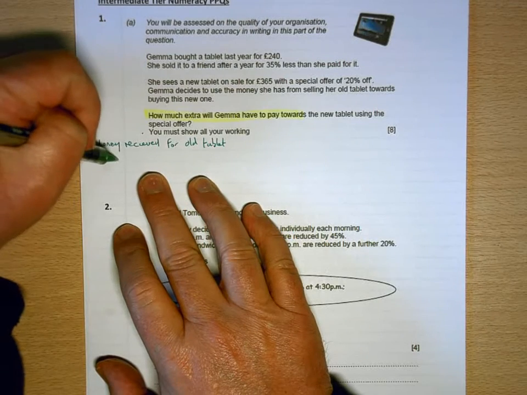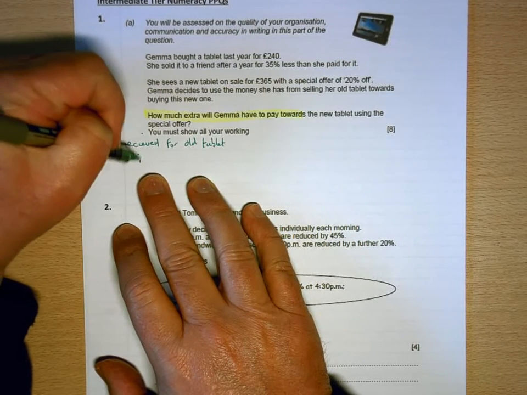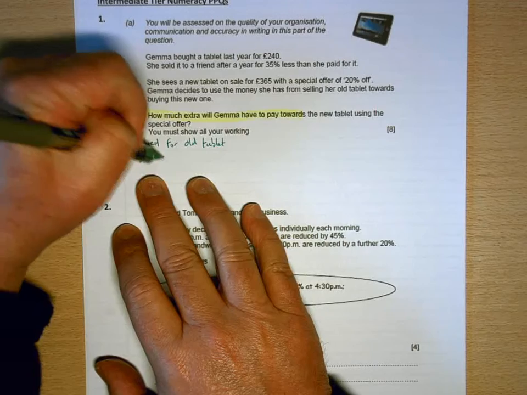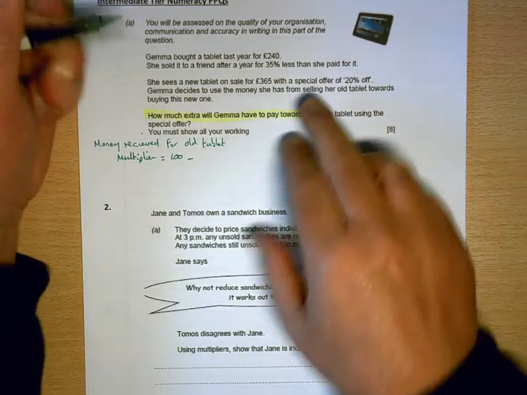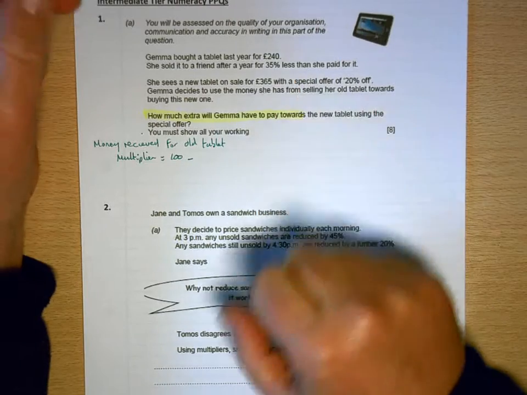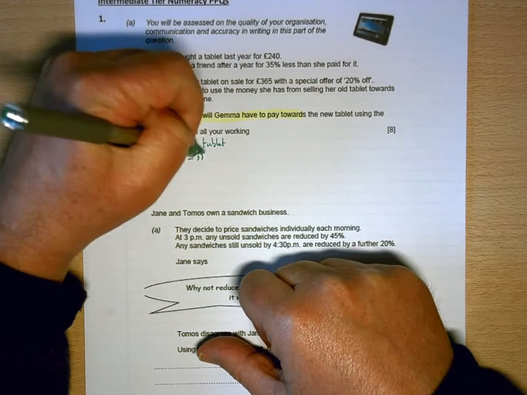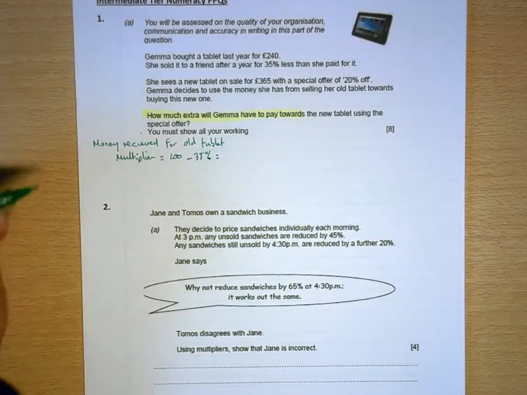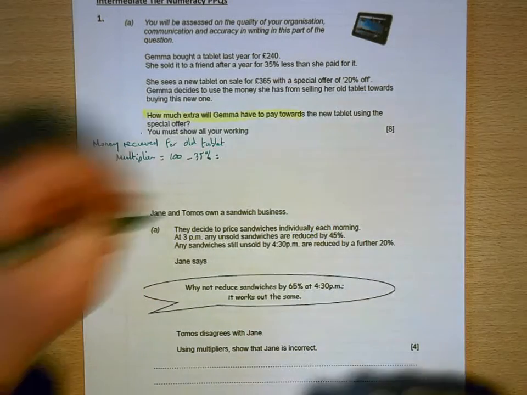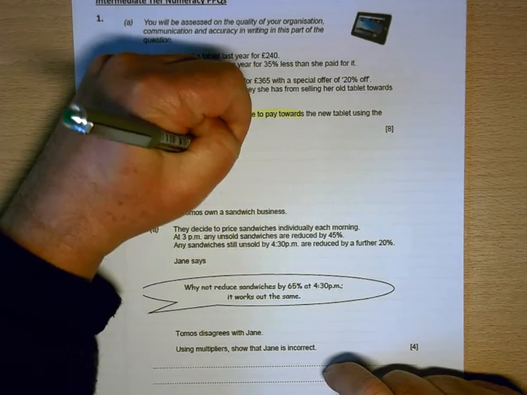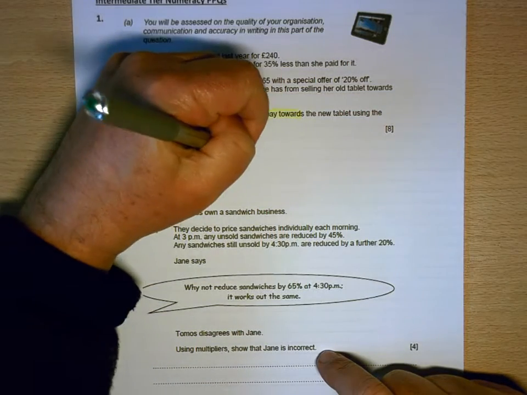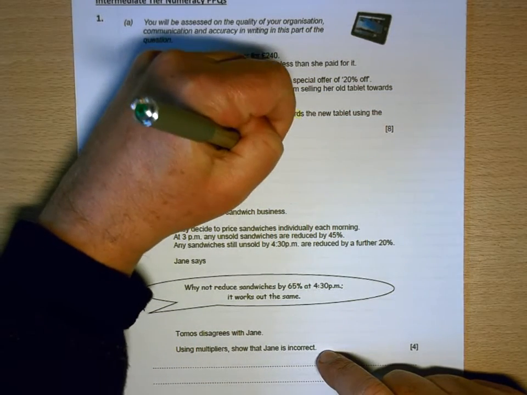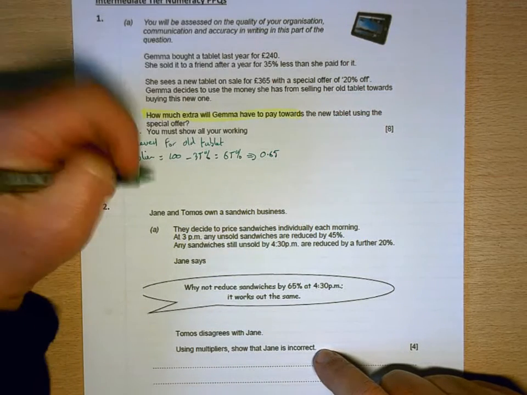Well, the multiplier, she's going to lose money, so she paid 100% for it, and then she's going to lose 35%. So that's 65%. So she gets 65% of the original. As a multiplier, that is going to be 0.65.